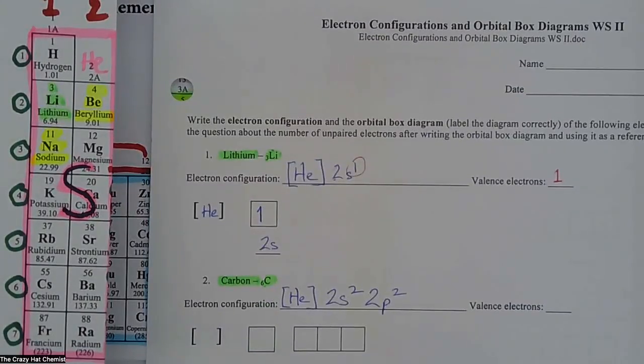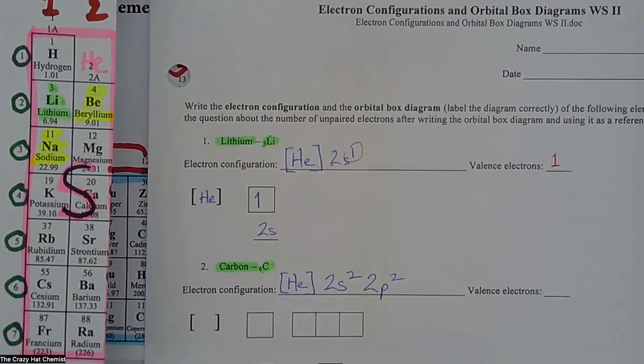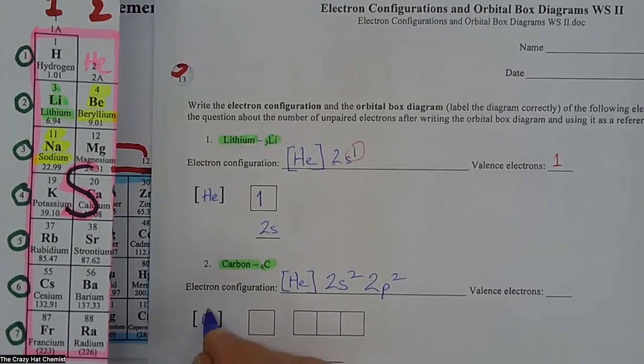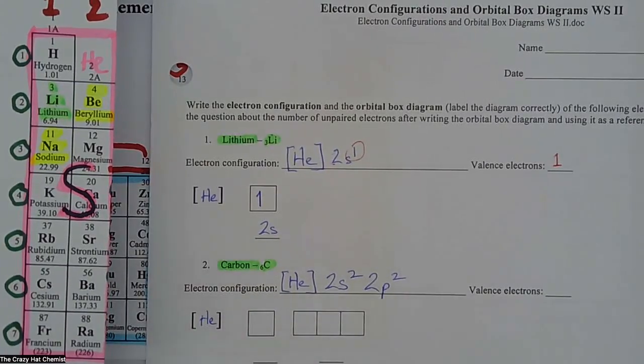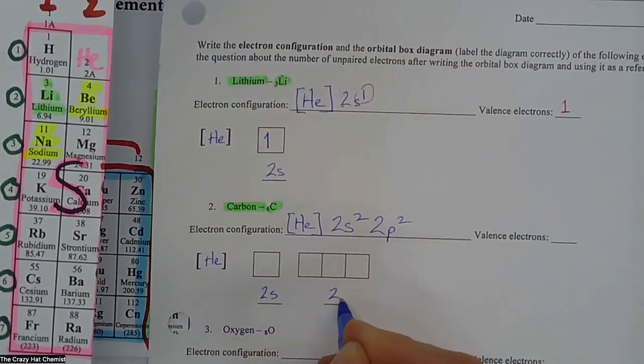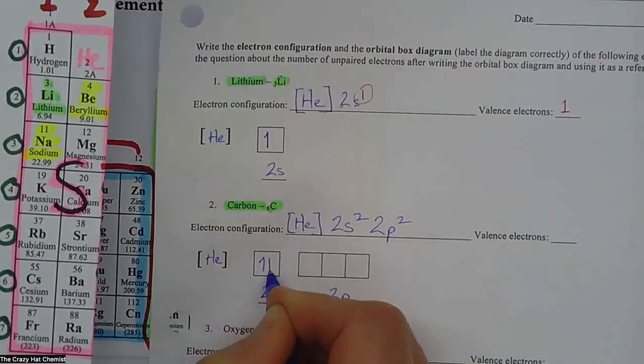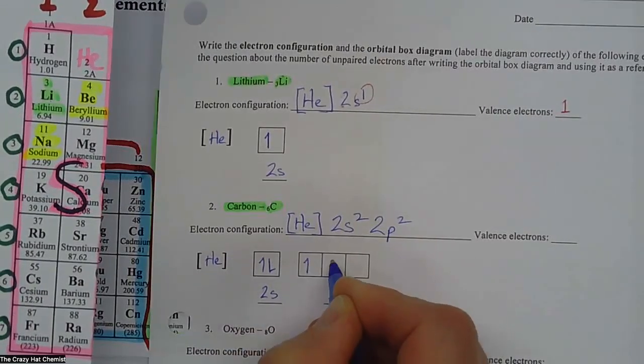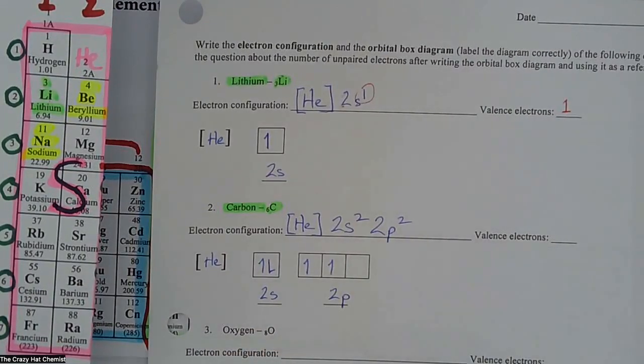Okay, there we go. All right, now we're going to do the orbital box diagram of the same thing. We got helium in the brackets, and then we are going to label this. We have a 2S, we have a 2P, and then it's an up, it's a down, it's an up, and then it's an up, just like that.